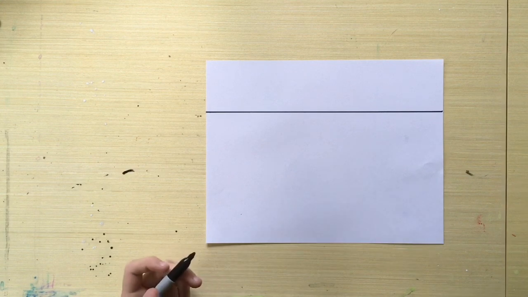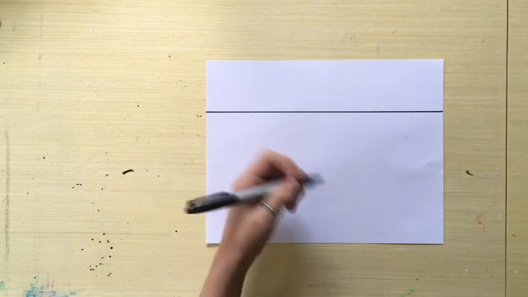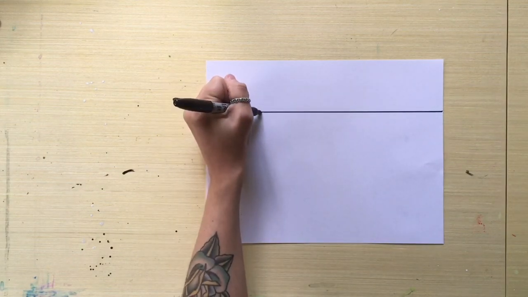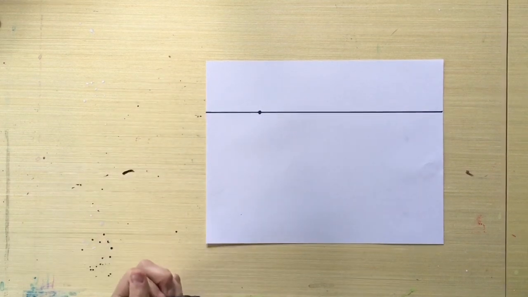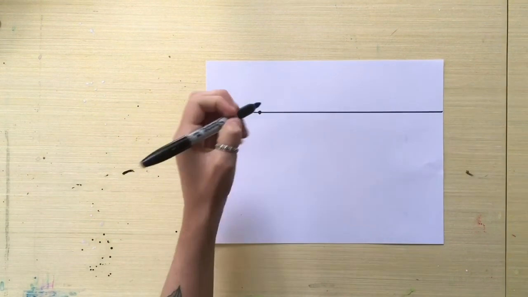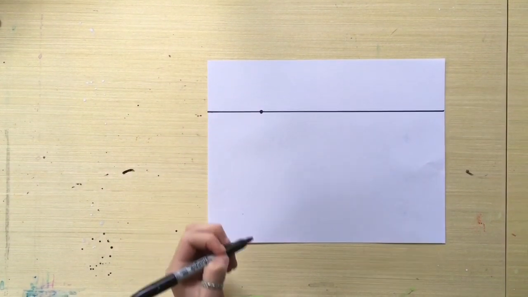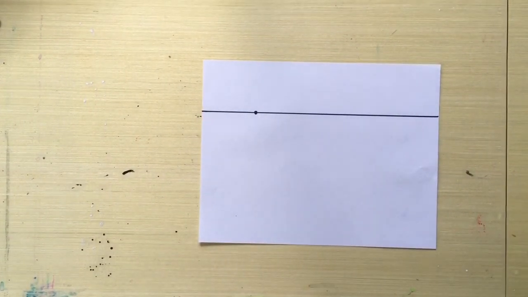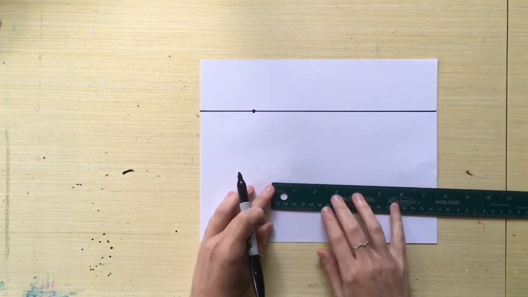And then next, for 1 point perspective, you need 1 vanishing point. So I'm going to choose a place on my horizon line to put 1 point. Okay? That is the point where every line you draw is going to lead. So let's start with something simple: a square or a cube.